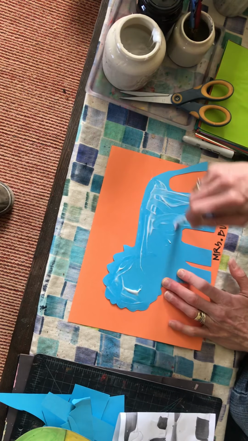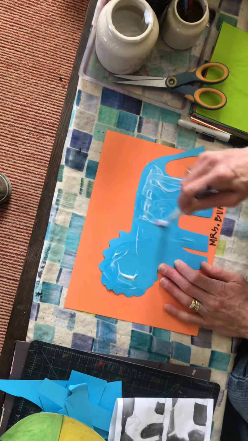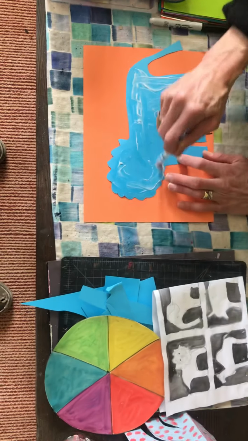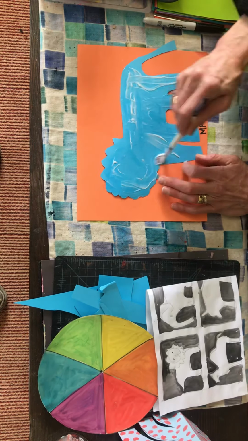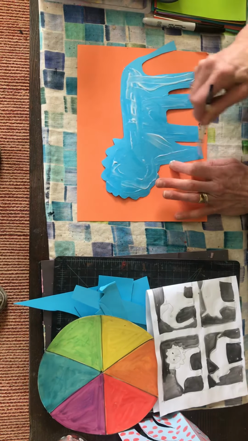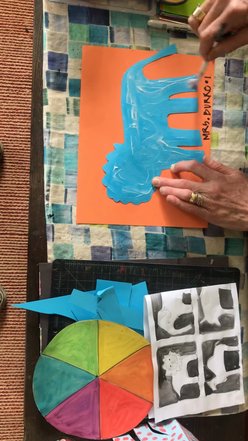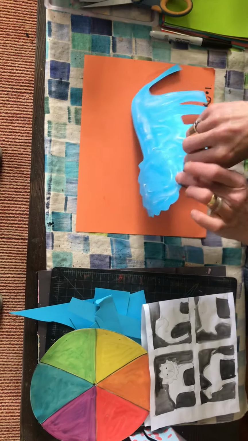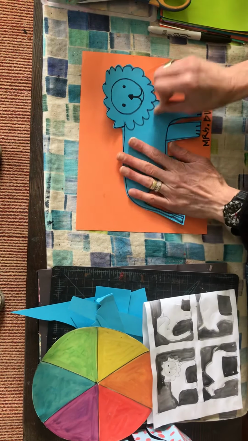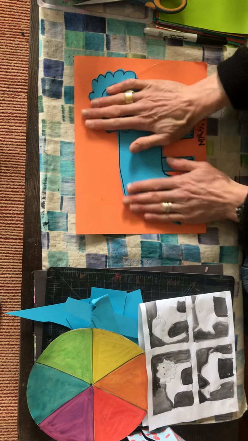But please refer to the color wheel so you can get your opposite wild color going. Okay, this is the start of my Fauve animal.